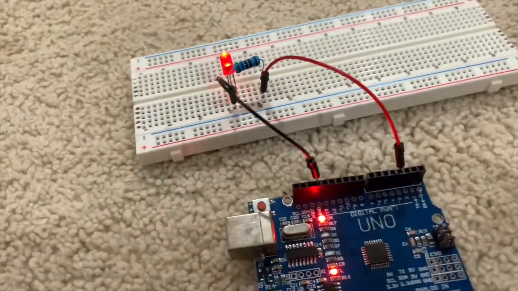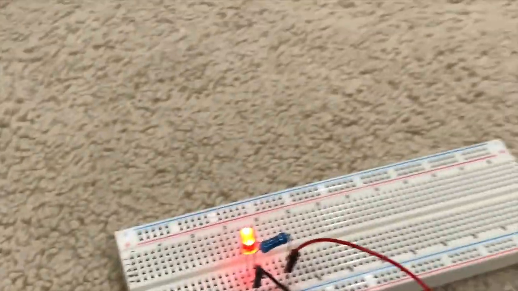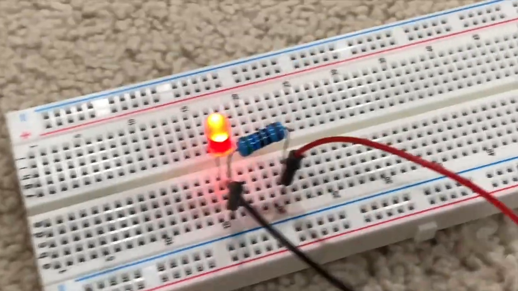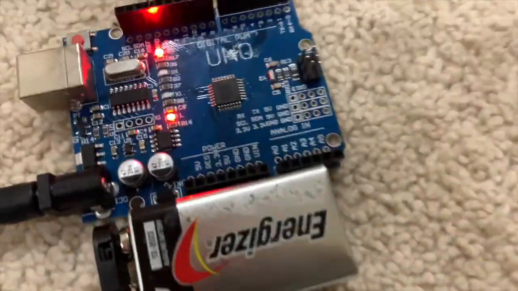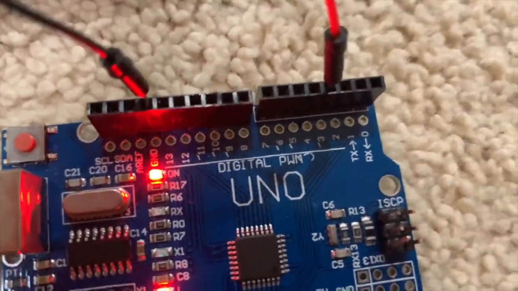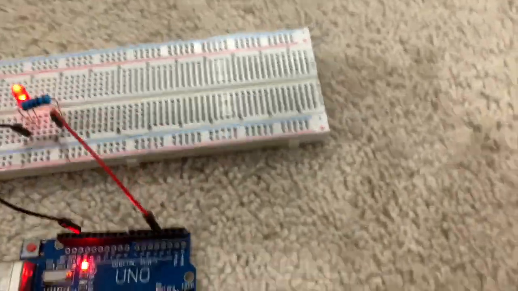And just so you know, the wires are connected to pin 3 and ground. I can show you in the video that's going to pop up sometime. It's also connected to a 560 or 220 ohm resistor. Either one you have, you can pick.